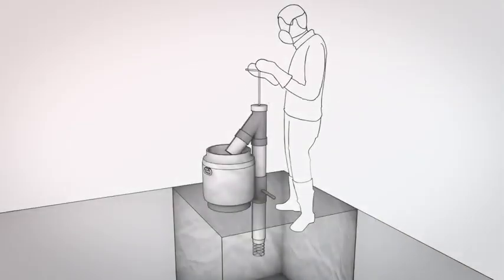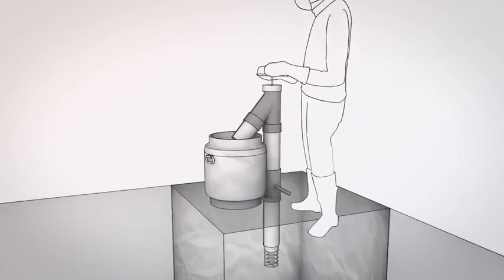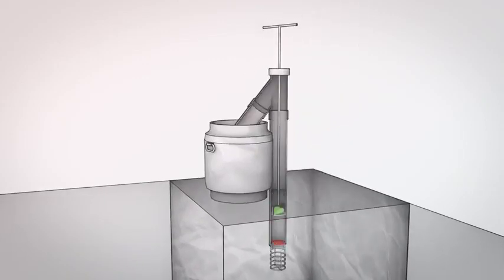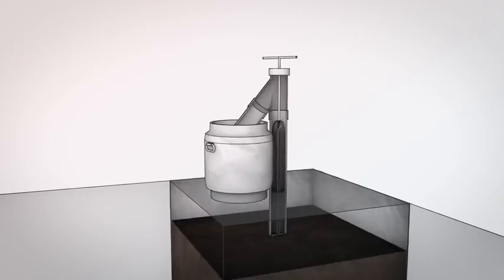With a Gulper, the sludge is pumped out manually by moving a plunger up and down. The plunger contains a valve which opens when the plunger is moved downwards and closes when the plunger is lifted upwards, moving the sludge towards a collection vessel.